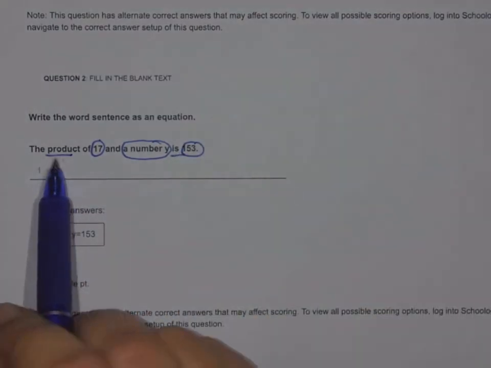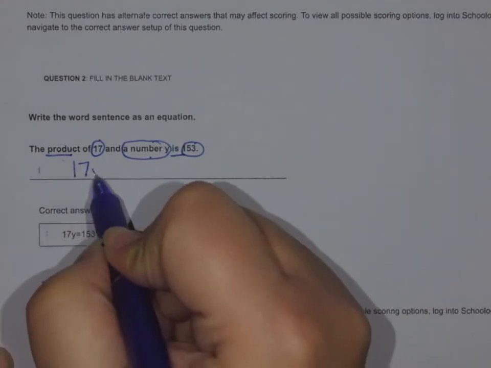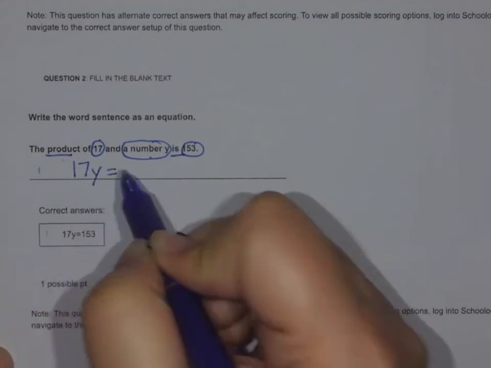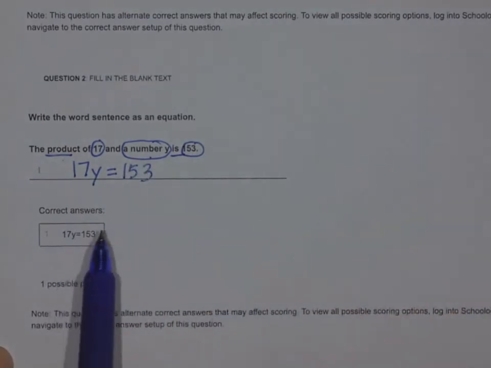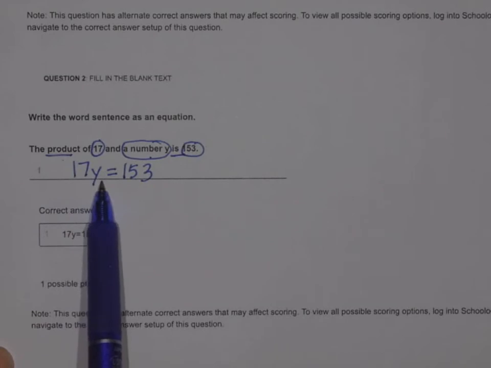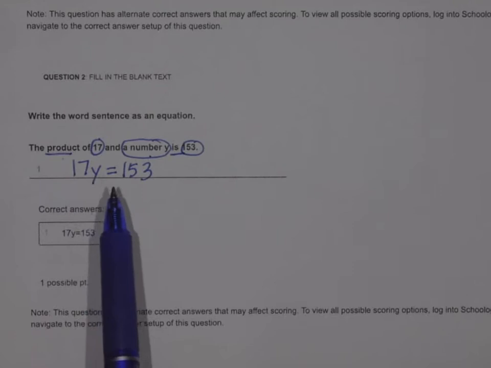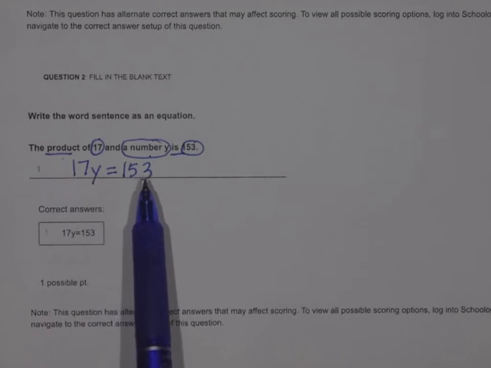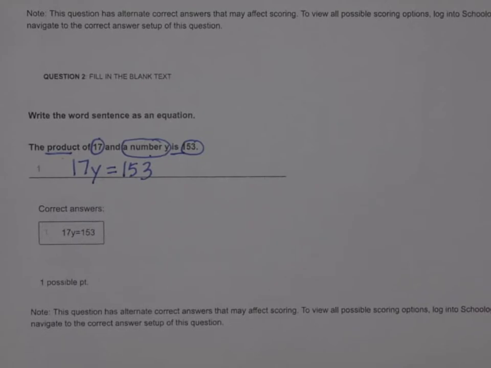Product means to multiply. So when I write this, I'm going to do 17 multiplied by y is my equal sign, and then the 153. Remember, this 17 times y can be written right next to each other. If you have a coefficient and a variable, they are multiplying each other. So you do not need a dot, you do not need parentheses. However, if you did put that, it's technically not incorrect. But you don't need it, so don't write it if you don't need it.